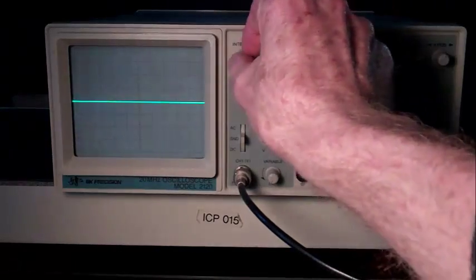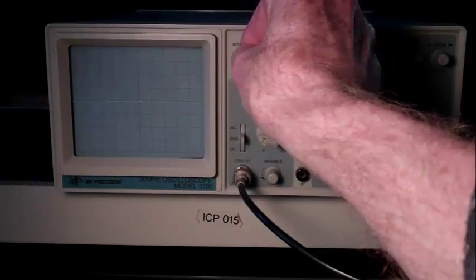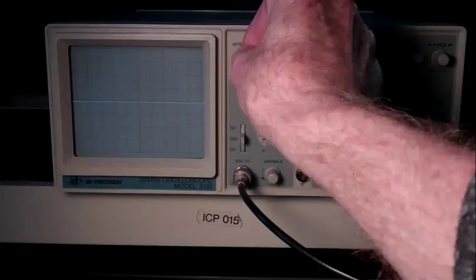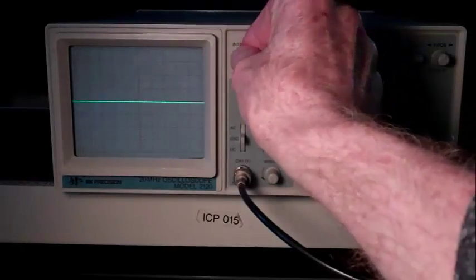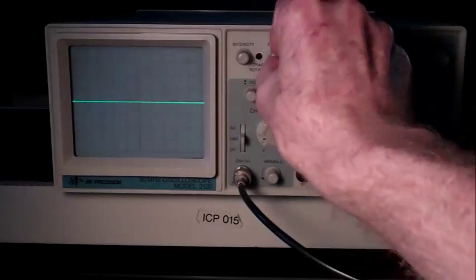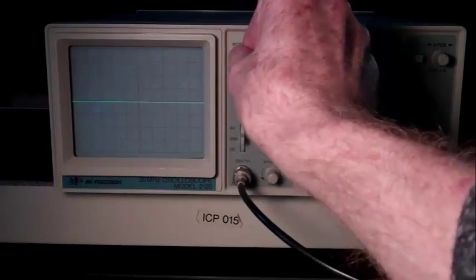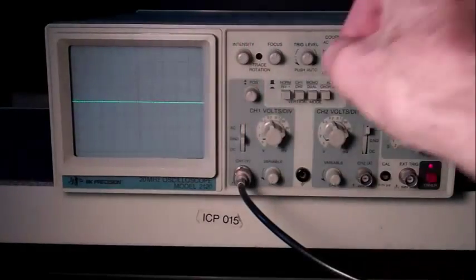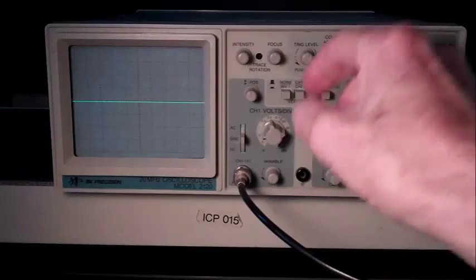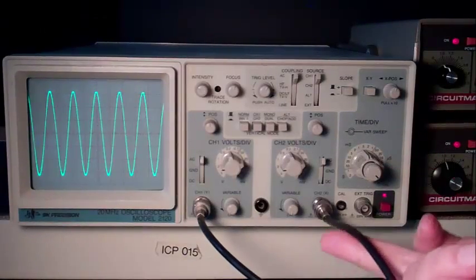Of course, the intensity can be varied. The smaller the intensity, the more accurate the reading. And of course, the trace needs to be in focus. Small intensity, the better.